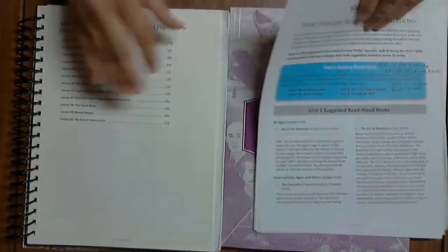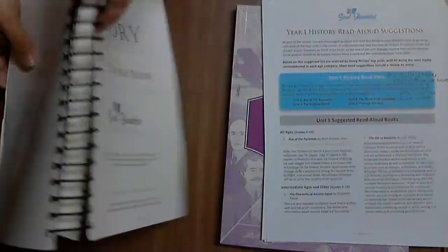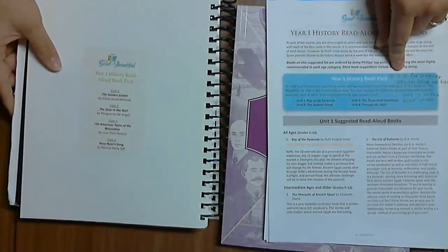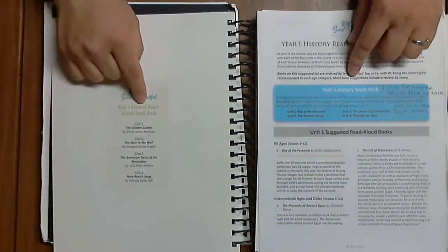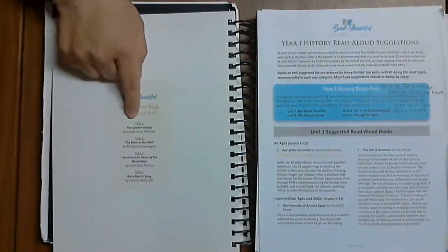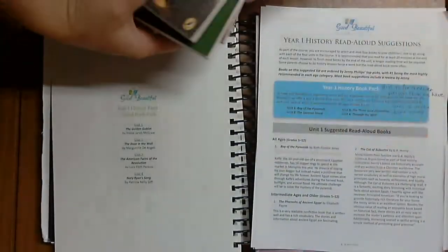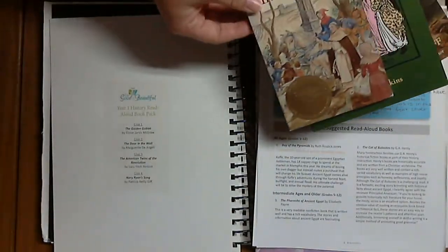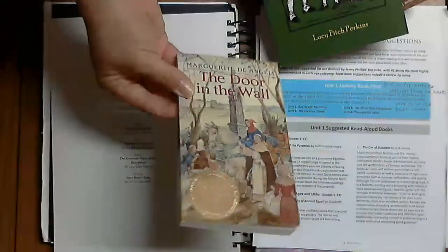So as I noted in my book, here I have that this is from a newer version, this book pack. We had an older book pack. So we had The Golden Goblet. And all of these are recommended in here. Anyway, we just got a different book back. The Golden Goblet. Great story. We really enjoyed it. In fact, I could probably say that about all of them. The Door in the Wall. This was for Unit 2.